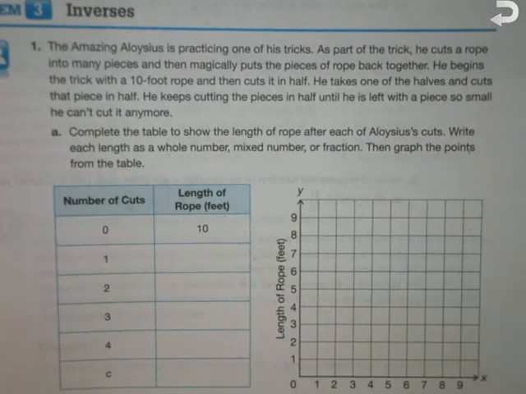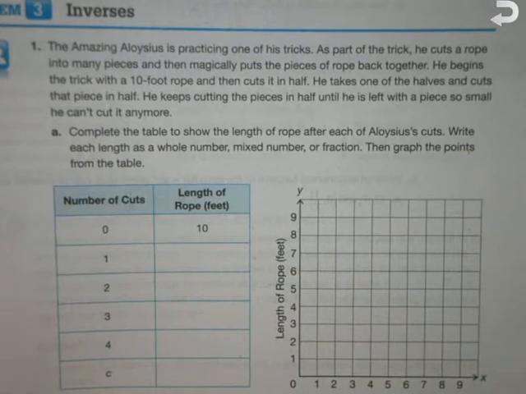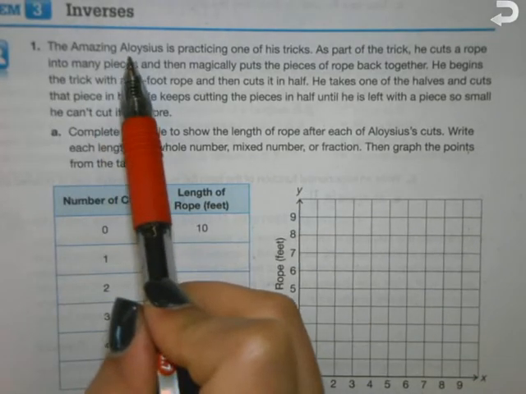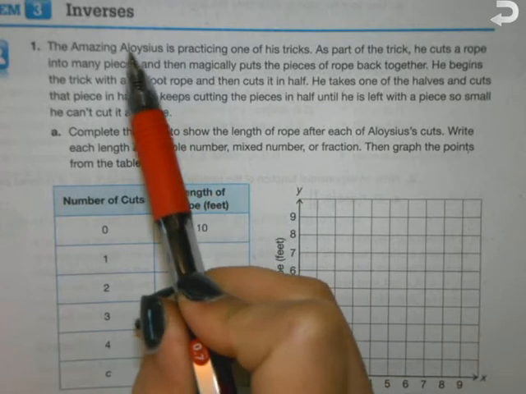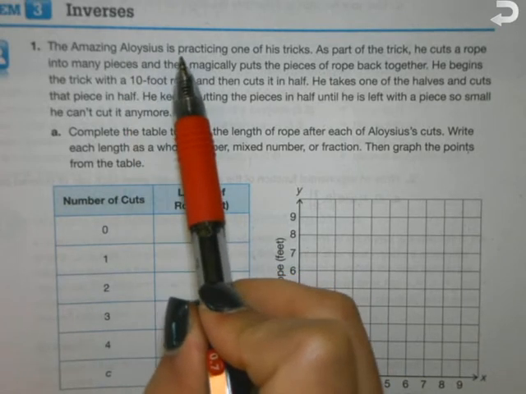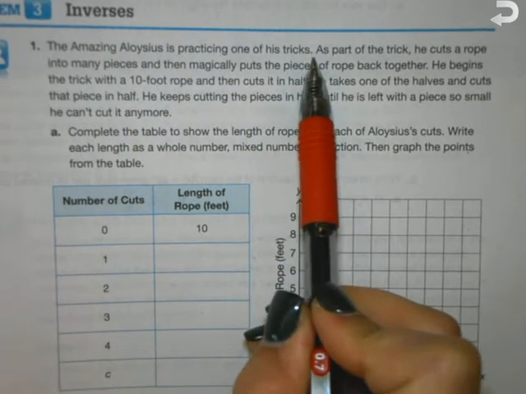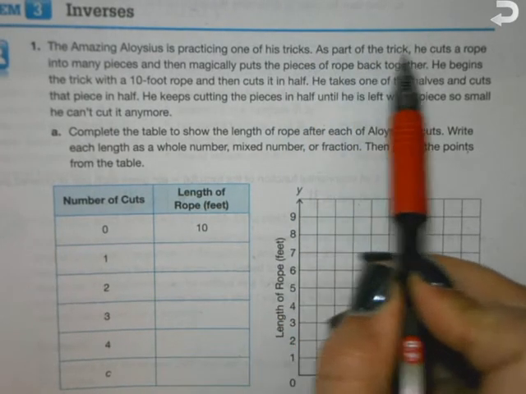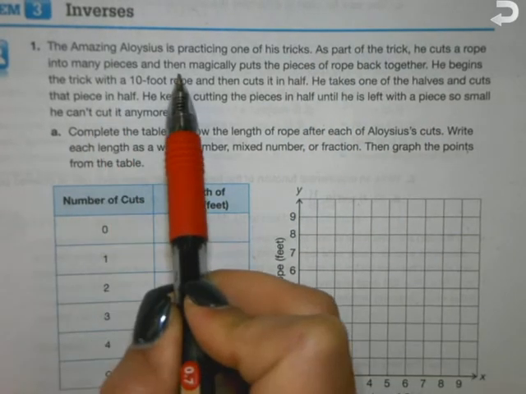Okay, problem 3 is all about inverses, which you do need to know. So, the amazing Aloysius, I think, did I say that right? Is practicing one of his tricks. I think we did a problem with him already. He's the magician kid, right? As part of the trick, he cuts the rope into many pieces and then magically puts the pieces of rope back together.